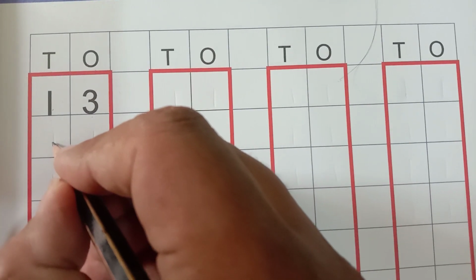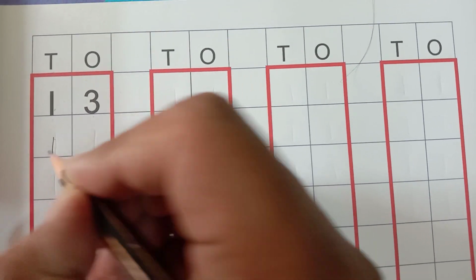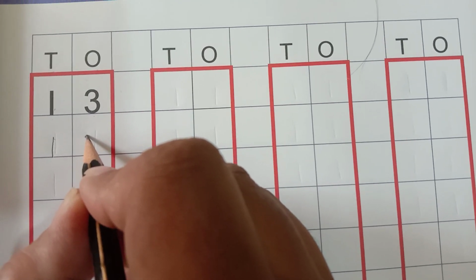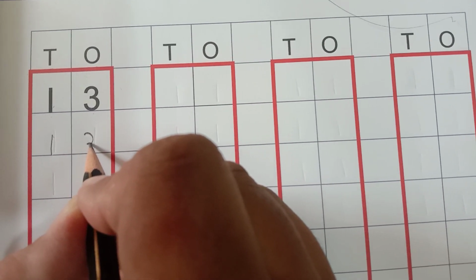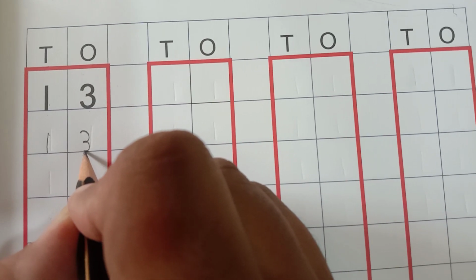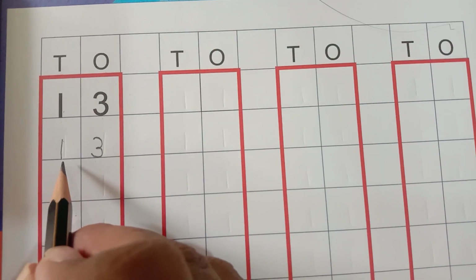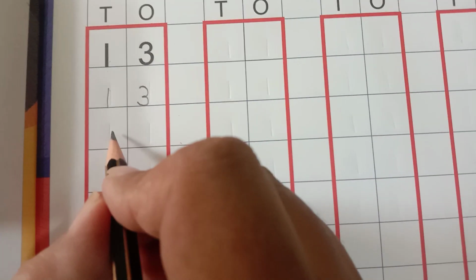Starting from the middle of the box, we will make a standing line and touch to the bottom line. Now we will write 3. First we will make a reverse C curve. Again we will make a reverse C curve and touch to the bottom line, and we will go a little bit up. 1, 3, 13. Now let us write again.